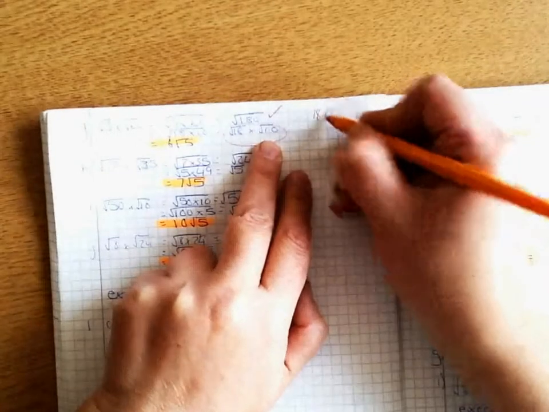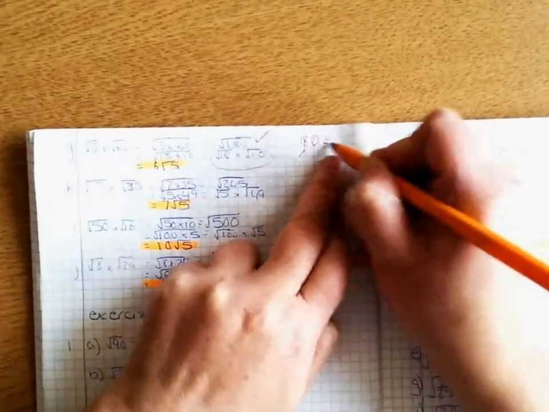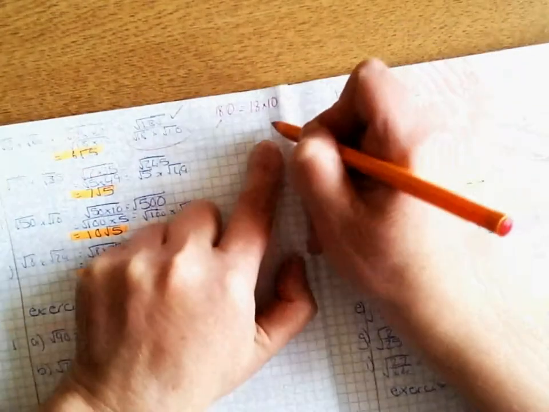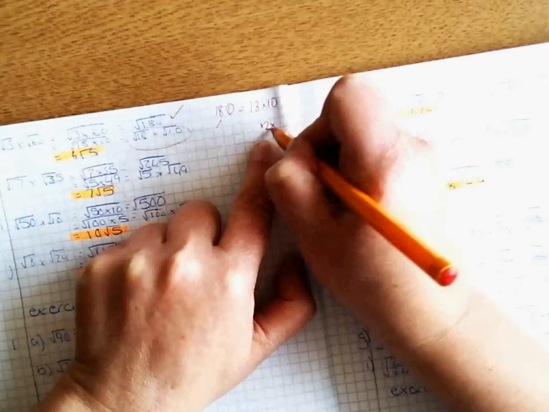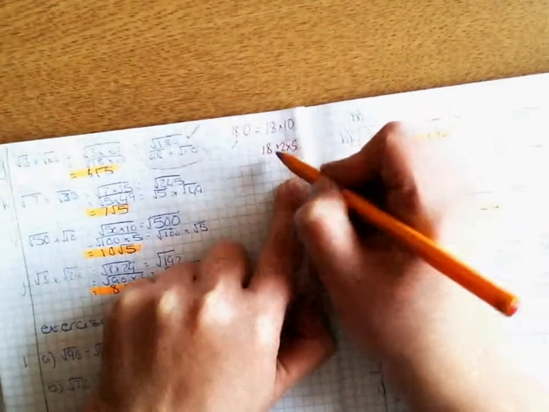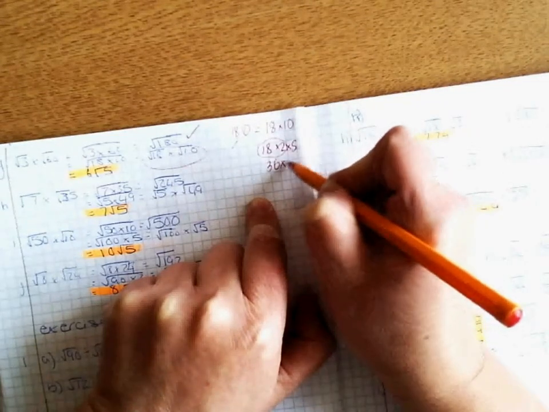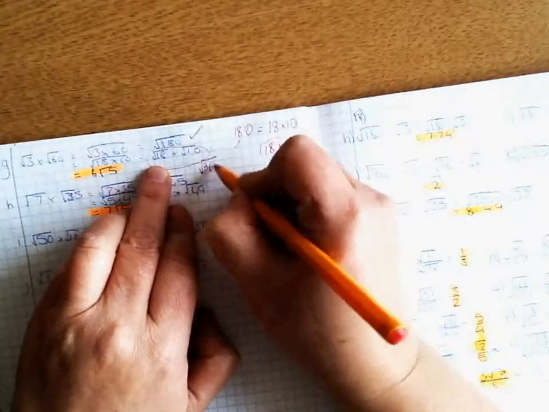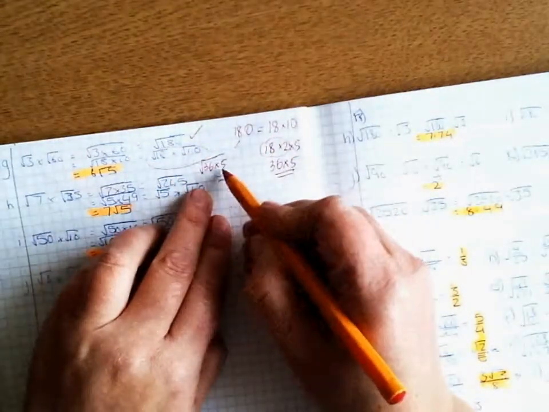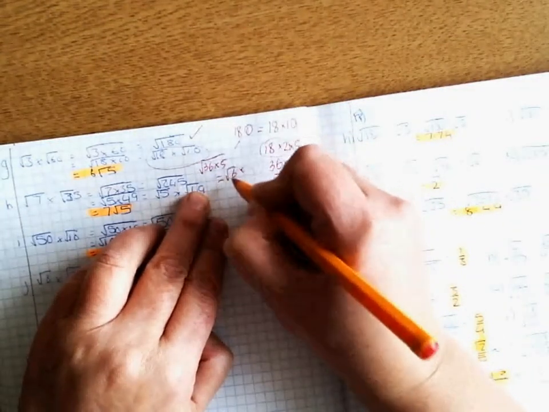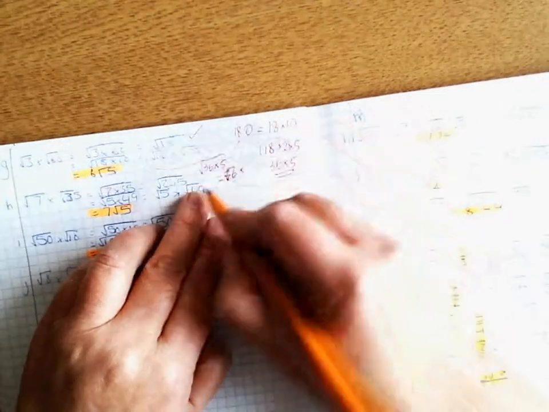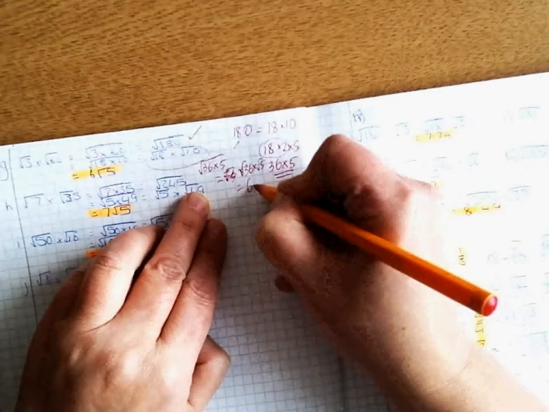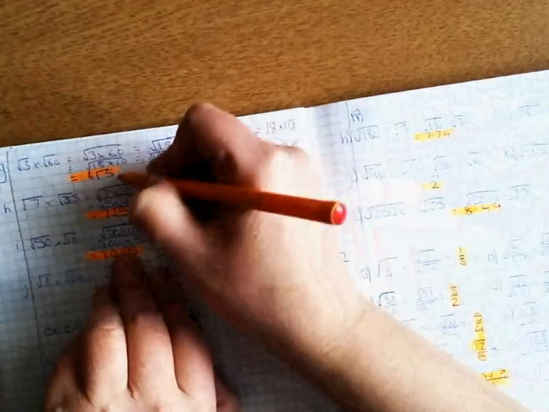Okay, so for example, if you see that 180 is 18 times 10, none of these numbers is a perfect square yet, but I know that 10 is 2 times 5, right? And I know that 18 times 2 is 36, times 5, and so now I know that square root of 180 can be written as square root of 36 times 5. It's basically a root of 36 times root of 5, and root of 36 is 6, so 6 times root of 5, and that's the end of story.